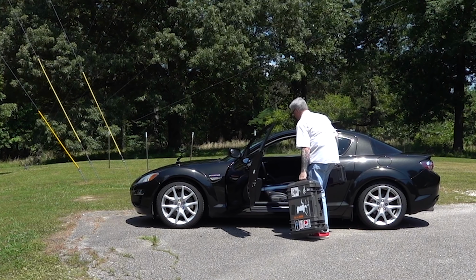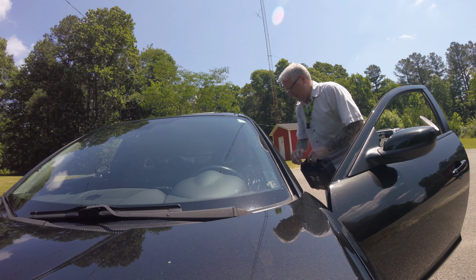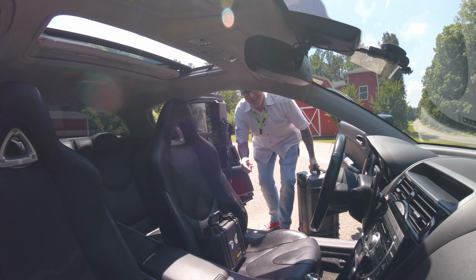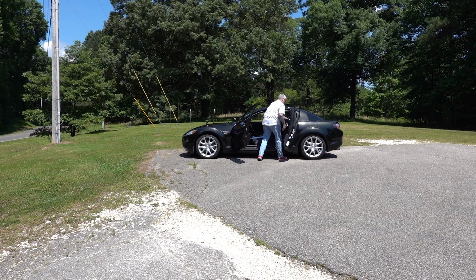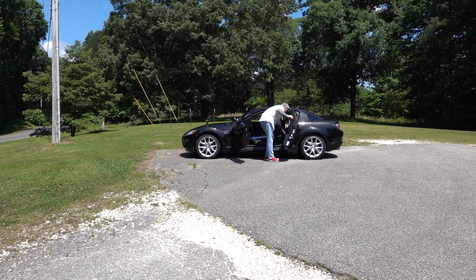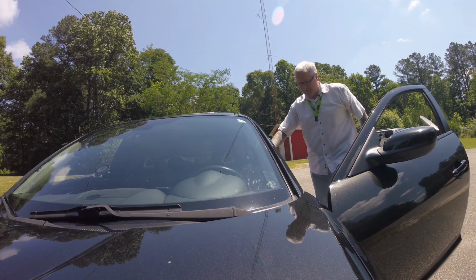Here I am loading up my car. I got a camera right there. I got a camera inside. Hi. It's a hot day, so you have to keep that in mind, whether or not your battery is going to wear out or whatever.